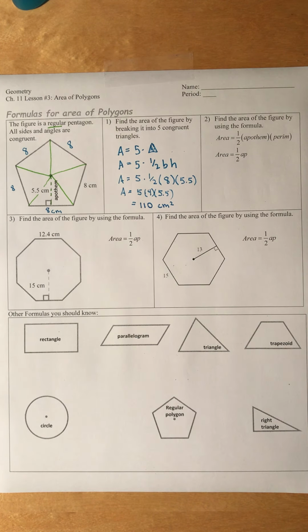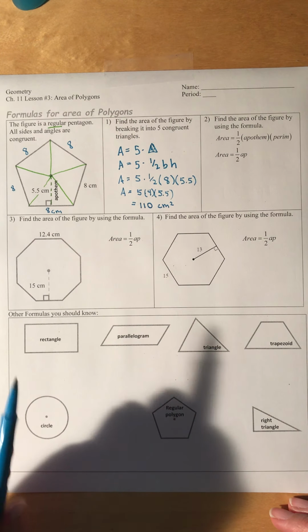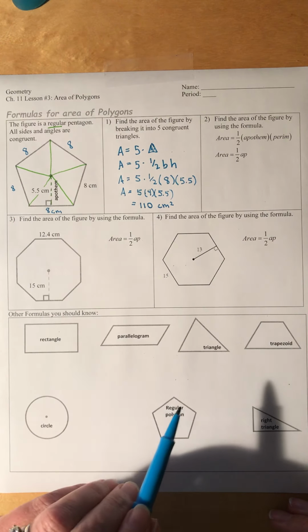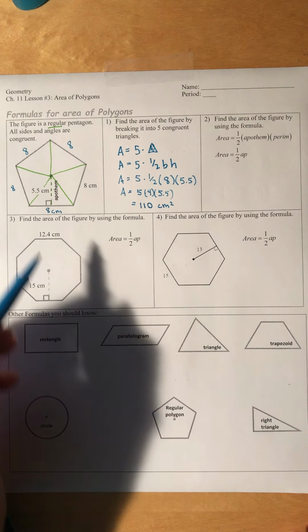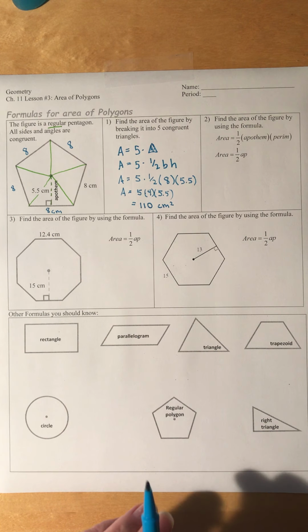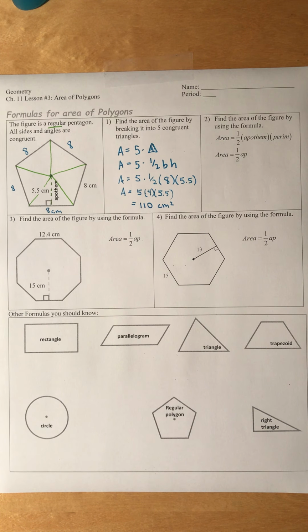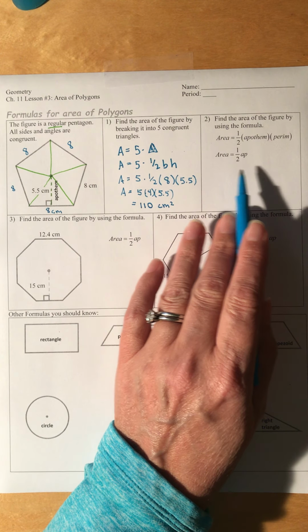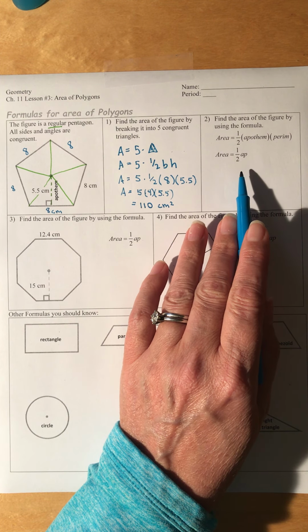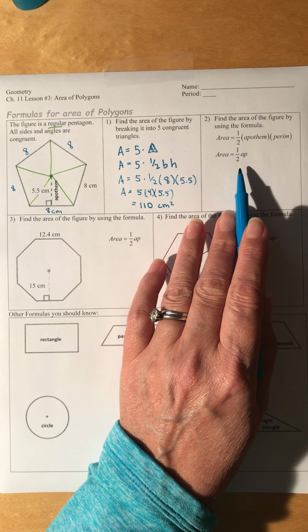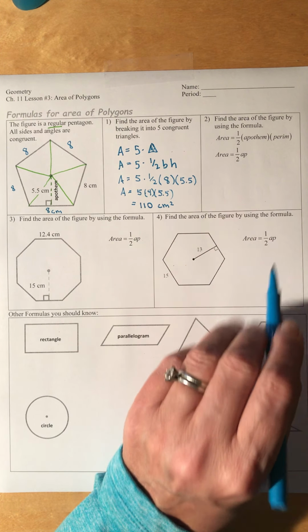So the area of that regular pentagon can be found by finding the area of one triangle and then multiplying it by the number of triangles in the shape. And if it's a pentagon, there'll be 5 congruent triangles. There is a formula to find the area of a regular polygon, and it is probably a little easier to use because you can just have the formula written on a note sheet, and it is that the area is equal to half of the apothem times the perimeter.